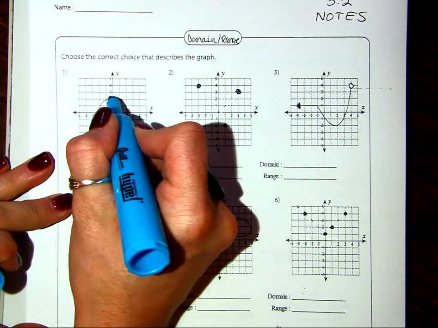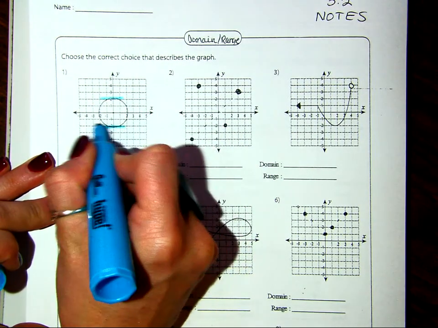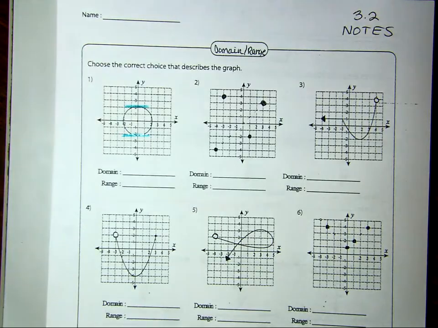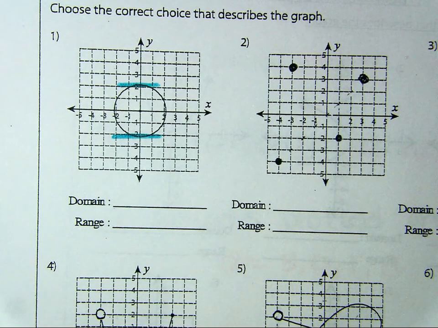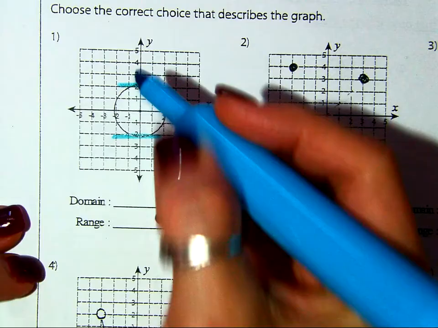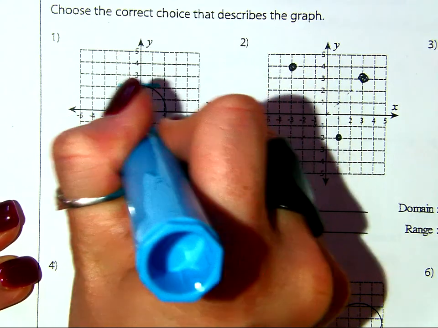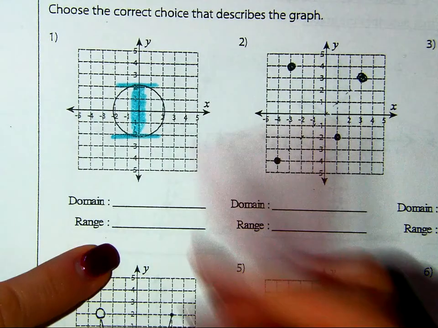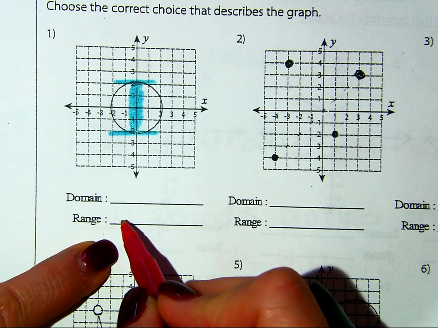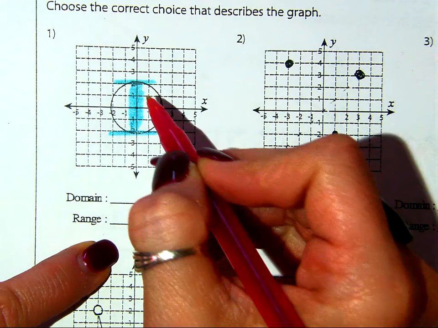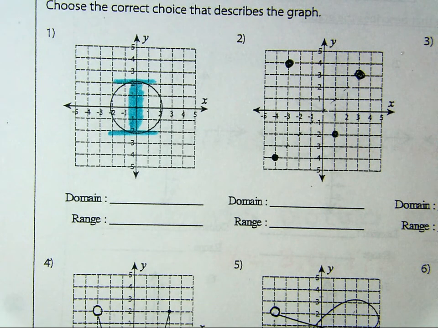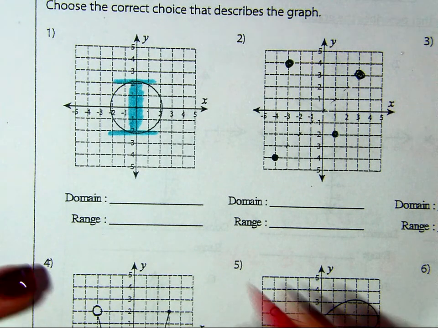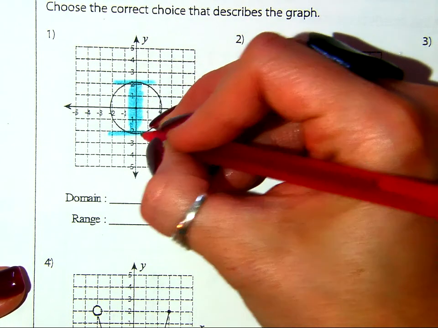How high up can this go? It can go as high as... Now, this is what you've got to be careful about. Be very careful, because normally when you go to write your range, you write the top number first, but is positive 2 to the left of negative 2 on a number line? So be careful. I'm comparing 2 and negative 2. Negative 2 is to the left of positive 2.